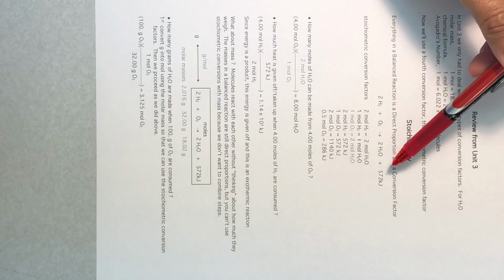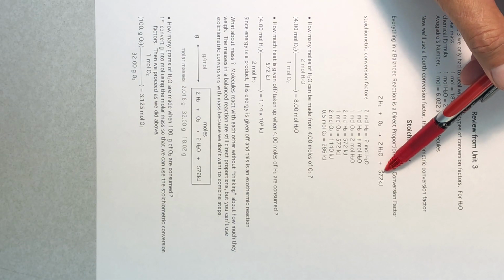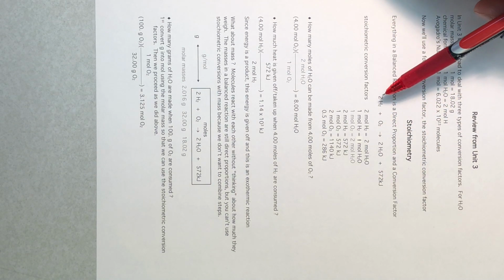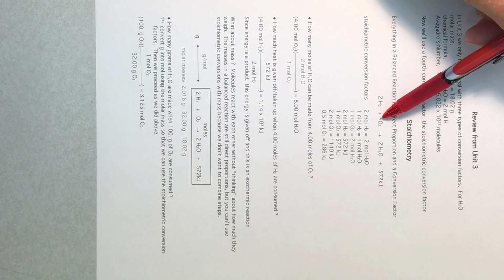2 moles of hydrogen would also evolve 572 kilojoules of energy. Consuming 1 mole of hydrogen would give us about half that much. If you look at oxygen, 1 mole of oxygen would also give 572 kilojoules if there were enough hydrogen around. So you can see that this is all a direct proportion. And of course, 0 moles of hydrogen, we would get 0 energy.